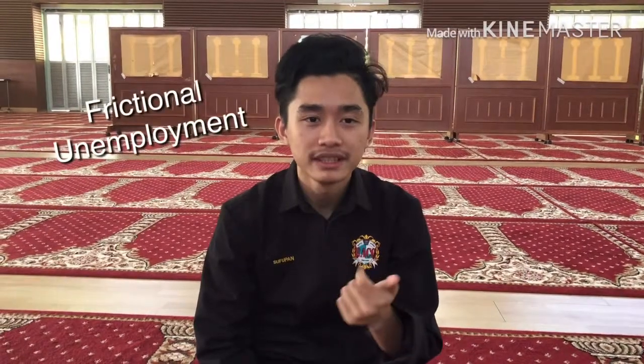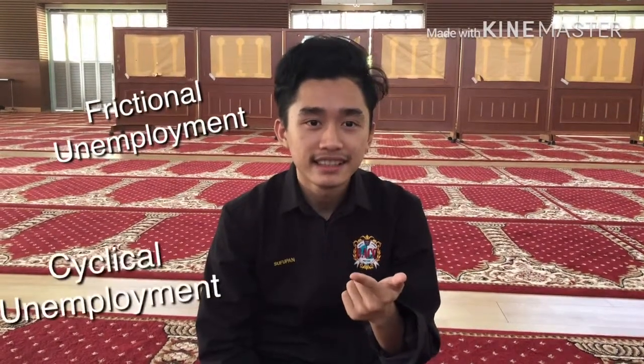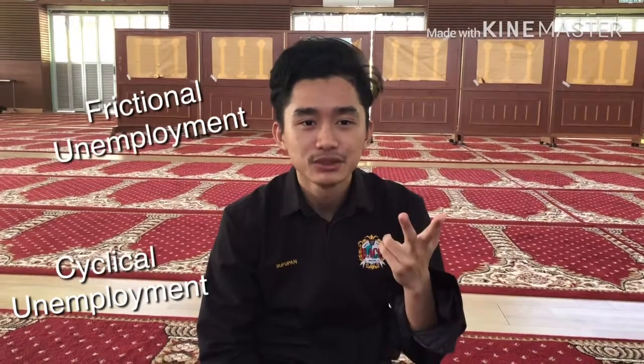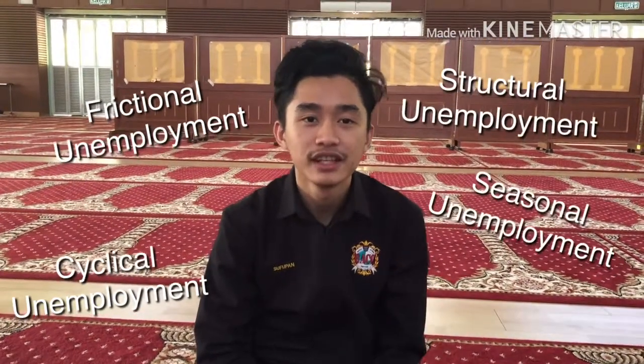This is how to calculate the unemployment rate. Unemployment rate equals the number of unemployed divided by the labor force, times 100. There are 4 types of unemployment: frictional unemployment, cyclical unemployment, structural unemployment, and seasonal unemployment.